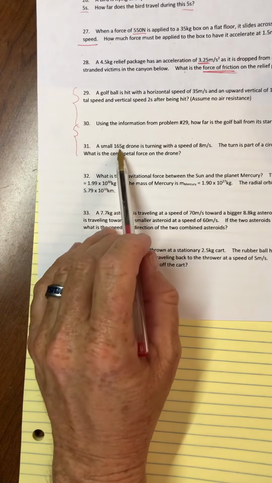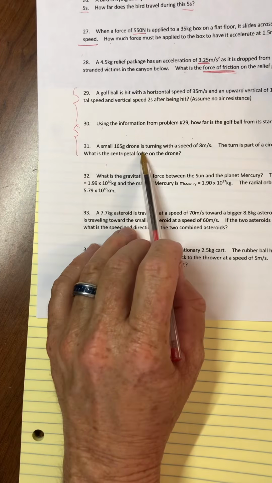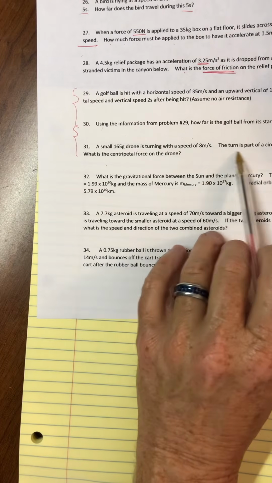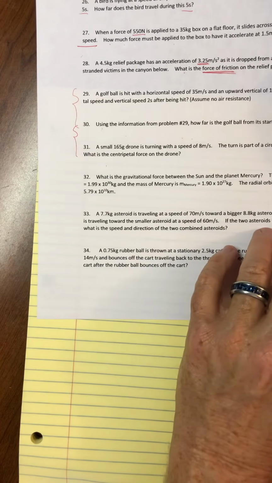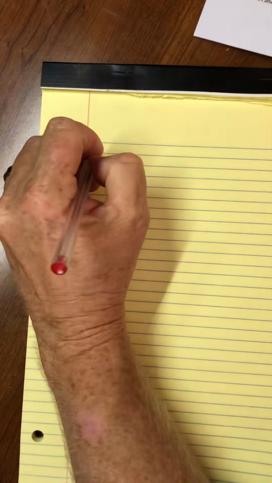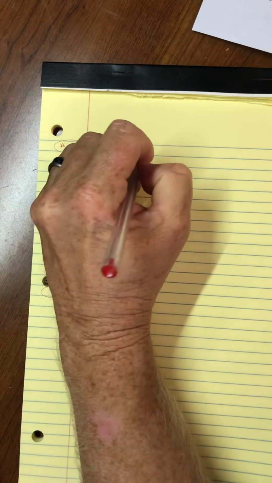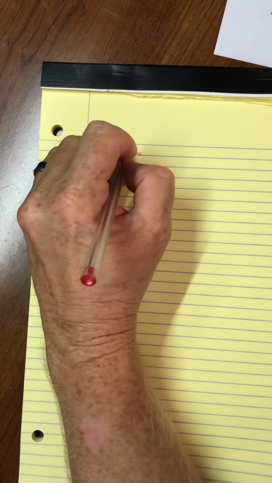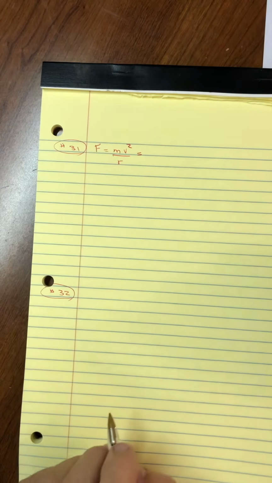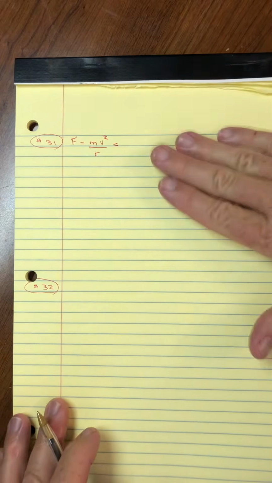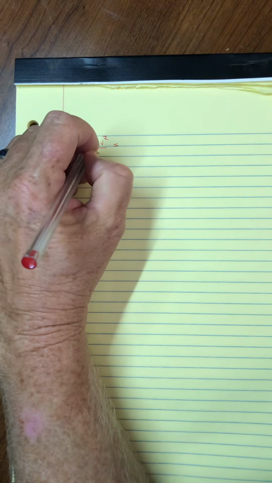And this has a 165-gram drone that is turning with a speed of, the turn is part of a circle of radius, what is the centripetal force? In this, we were given this equation, and it was said that it takes a little calculus to derive that equation. So those of you moving on, I promise to work this out in Physics 121, where we can apply some calculus here.